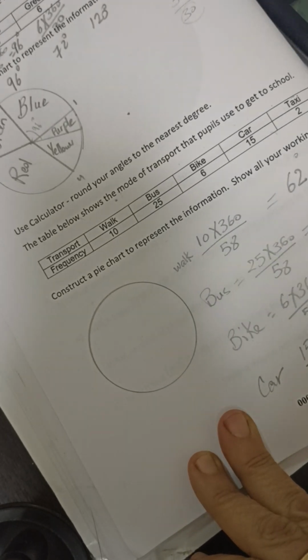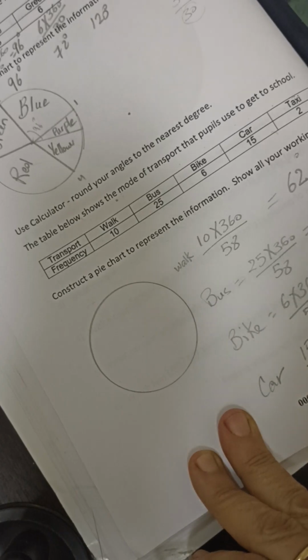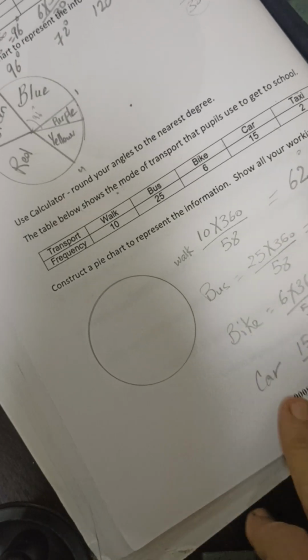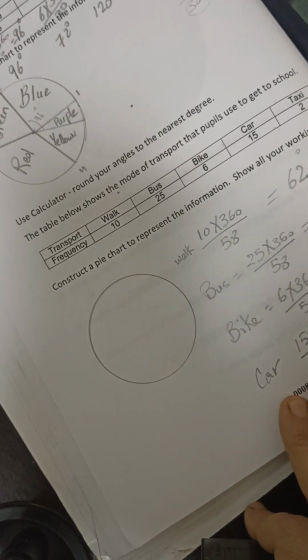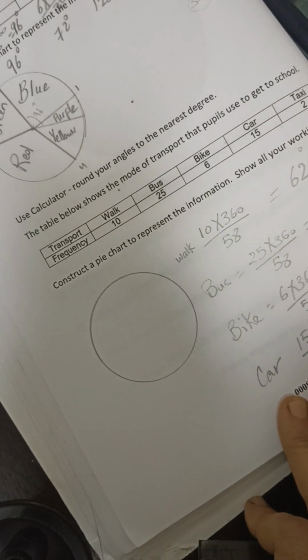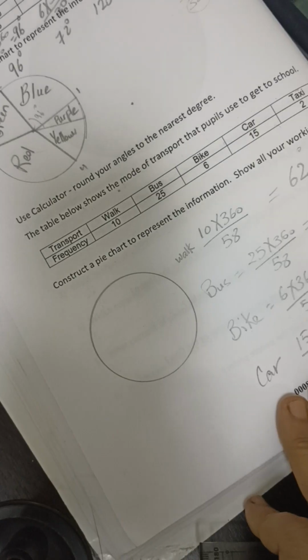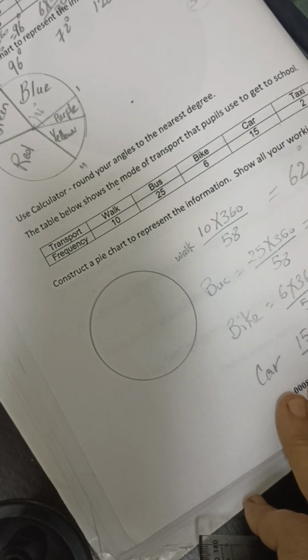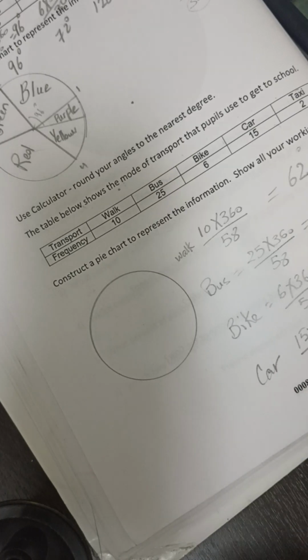Okay, and the next one is 6 times 360 divided by 58, which is about 37 degrees. Okay, the next one is 15 times 360 divided by 58, which is 93 degrees. You can see that the rest will be a little bit more because of the approximating of these previous ones.